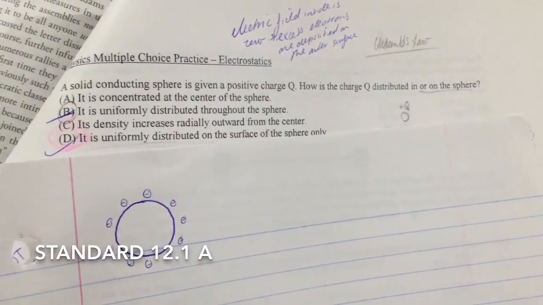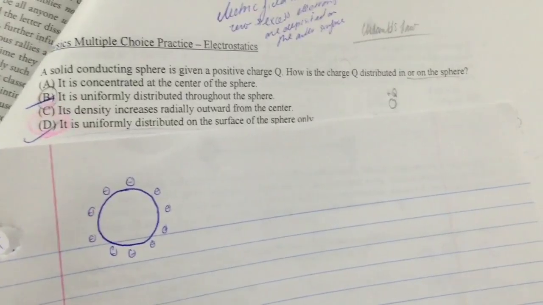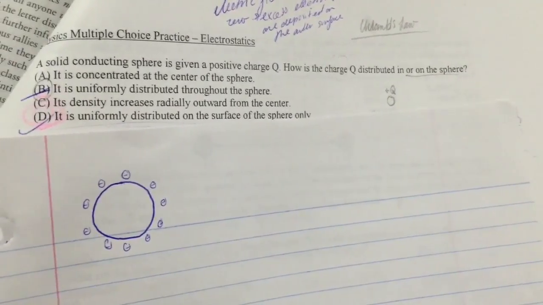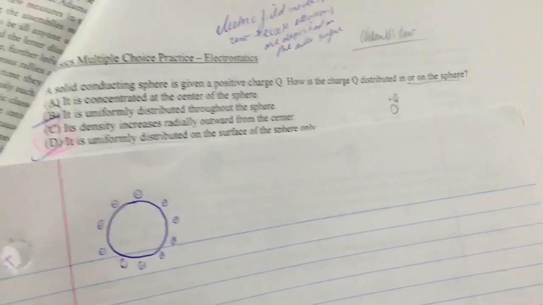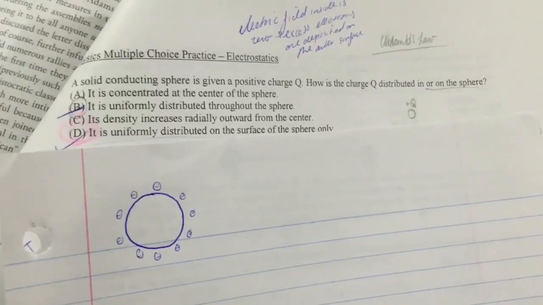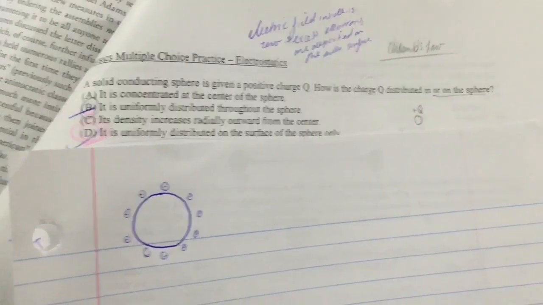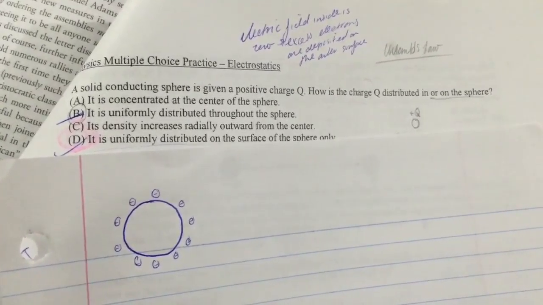A solid conducting sphere is given a positive charge Q. How is the charge Q distributed in or on the sphere? Well, the charge would be distributed on the sphere, because the excess electrons would be distributed on the outer surface, because inside the sphere the electric field is 0.